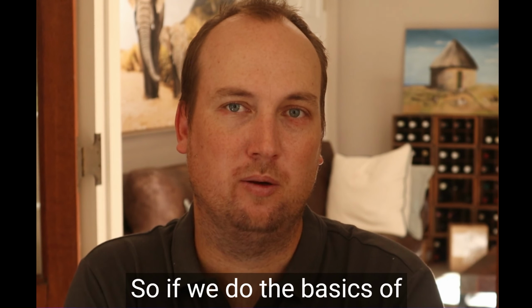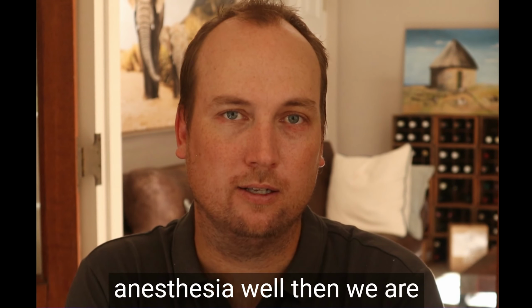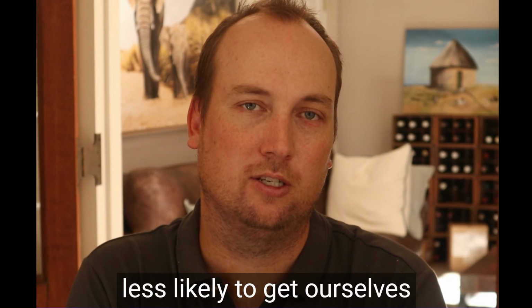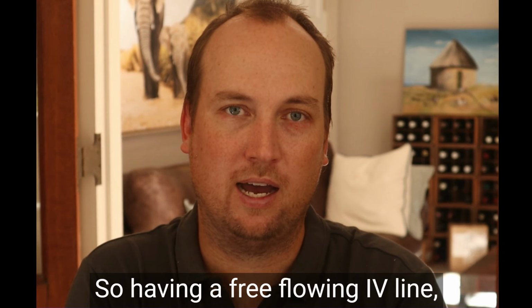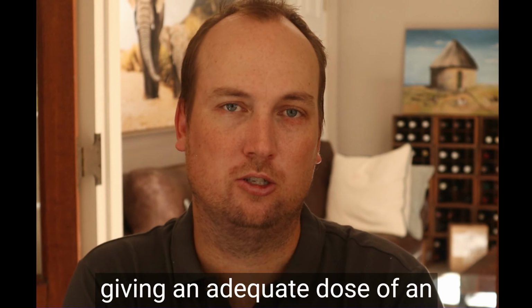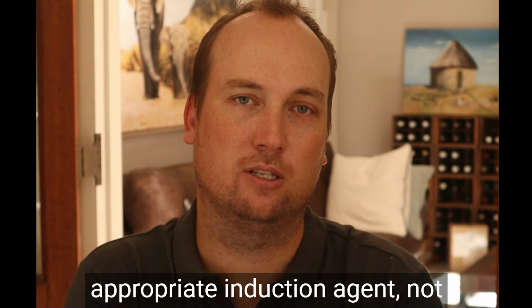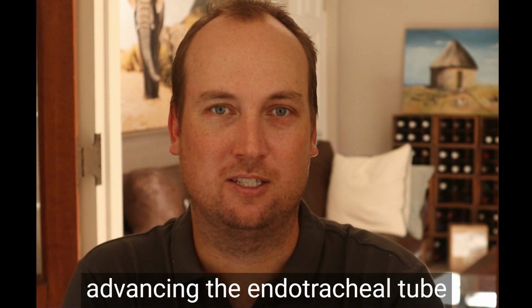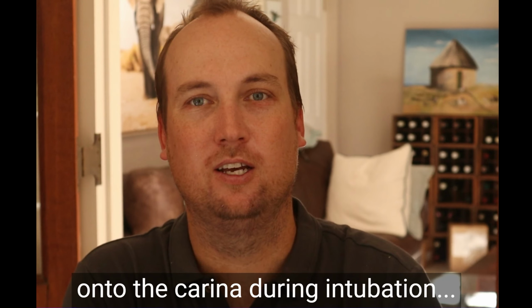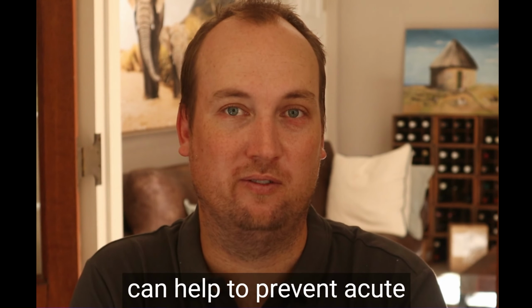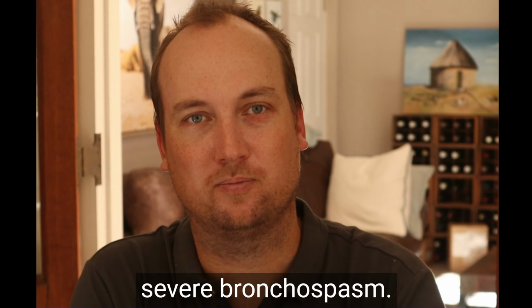So if we do the basics of anesthesia well, then we are less likely to get ourselves into these situations. So having a free-flowing IV line, giving an adequate dose of an appropriate induction agent, not advancing the endotracheal tube onto the carina during intubation, those are all things that can help to prevent acute severe bronchospasm.